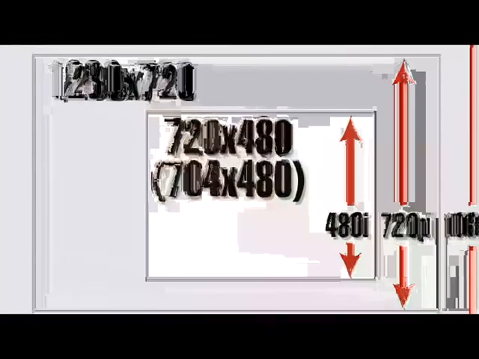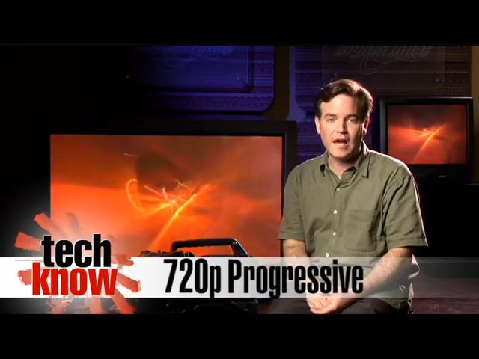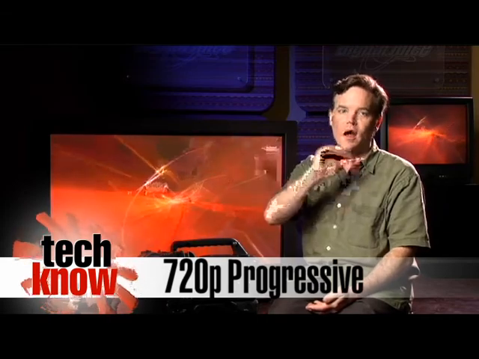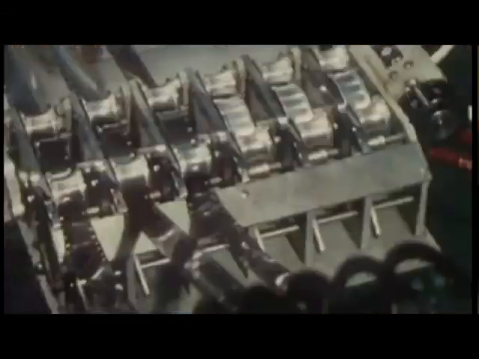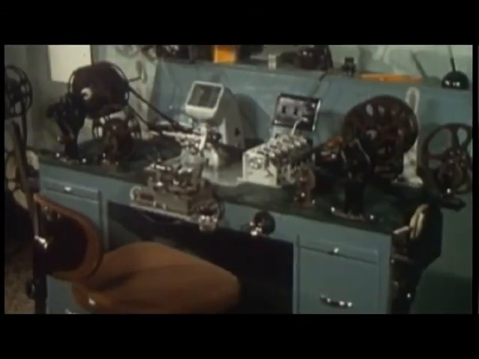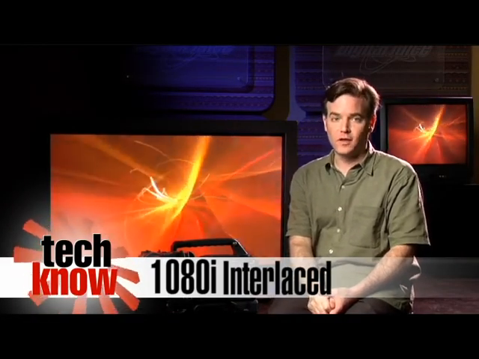720p video has a frame size of 1280 by 720. The P in 720p stands for progressive scanning, which means that all of the horizontal lines are scanned in consecutive order from top to bottom. This is completely different from how interlacing works. Film is an inherently progressive format, which may explain why some people feel that progressive is a superior format to interlace. 1080i is the last important HD format that we're going to talk about.